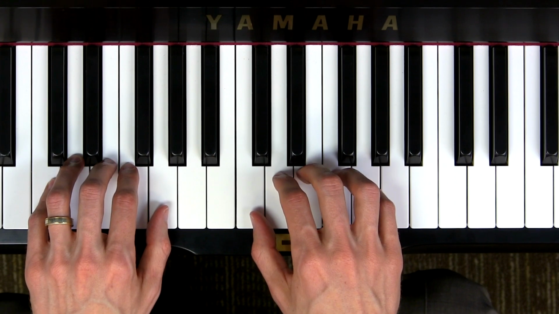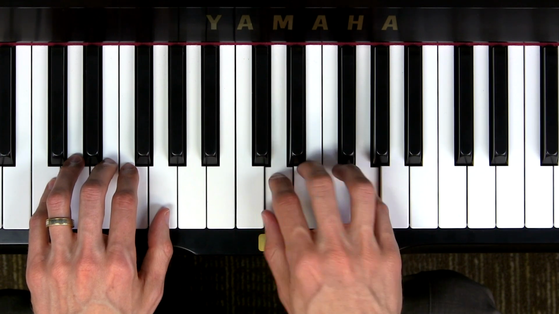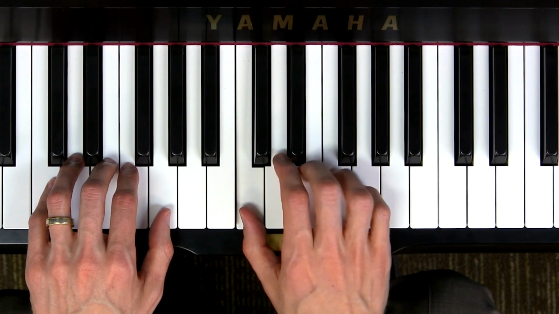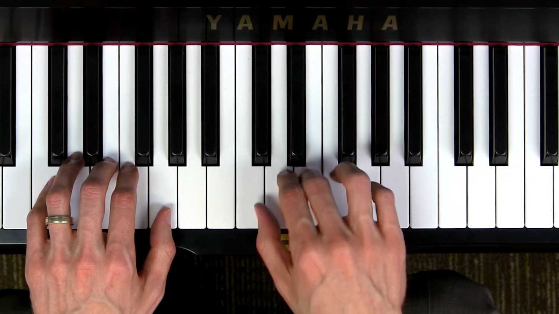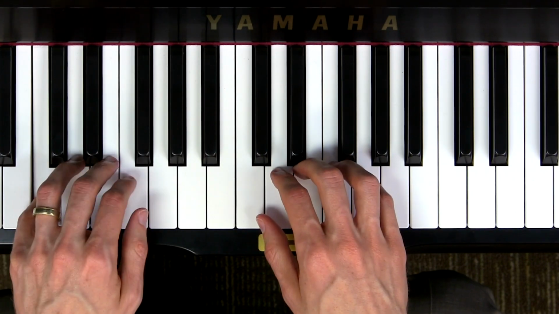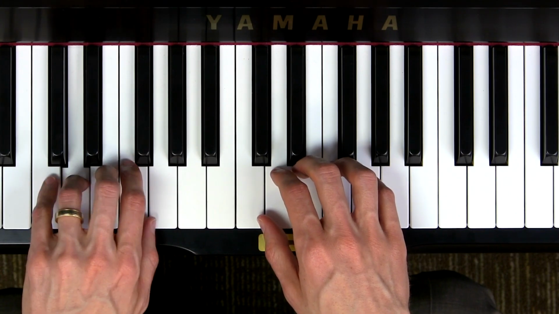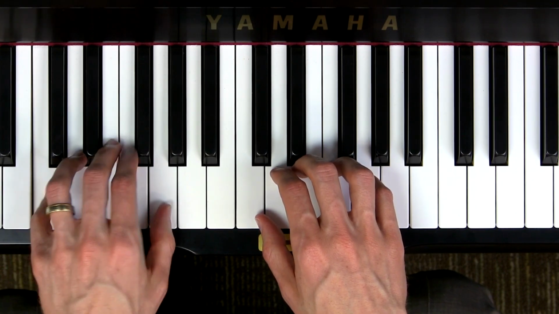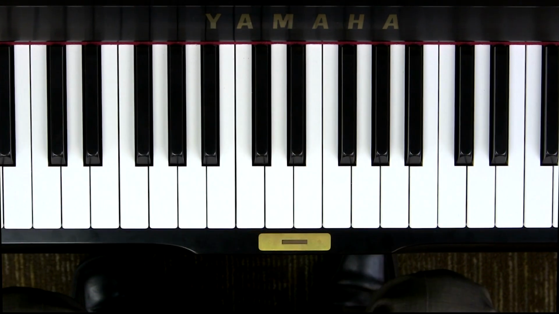1, 2, 3, 4. Who's that tapping at the window? Who's that knocking at the door? Left hand. I am tapping at the window. I am knocking at the door.